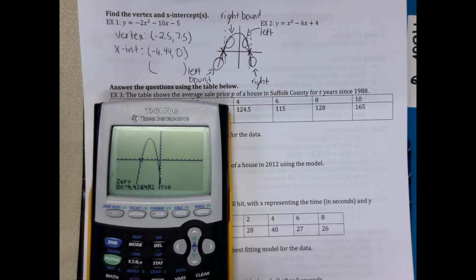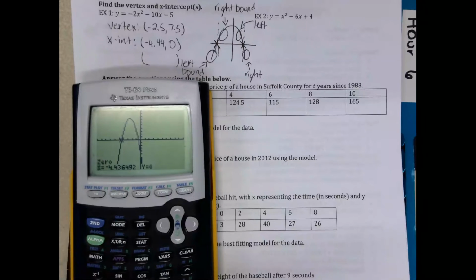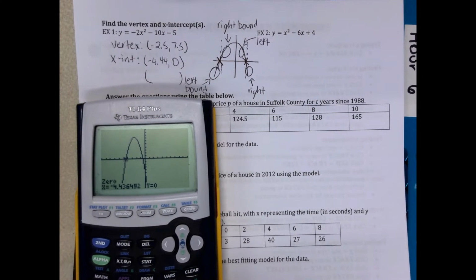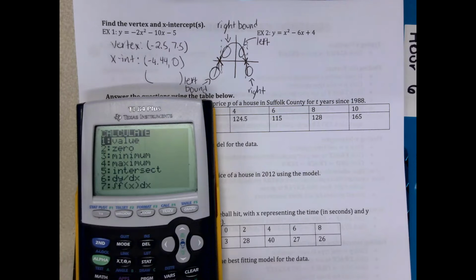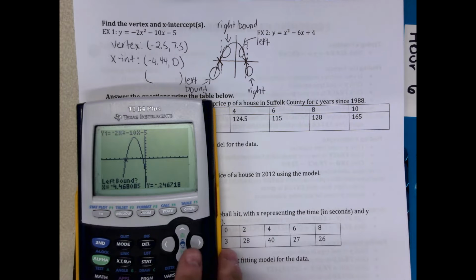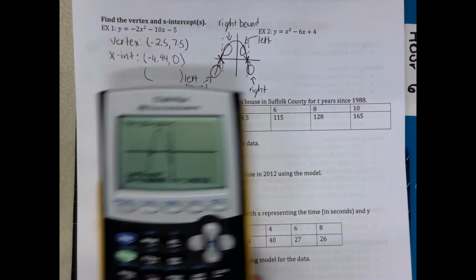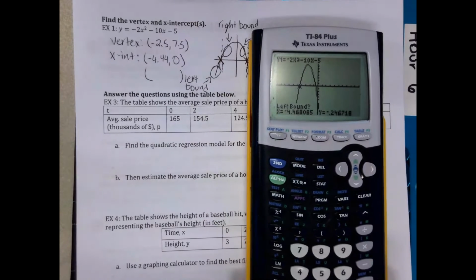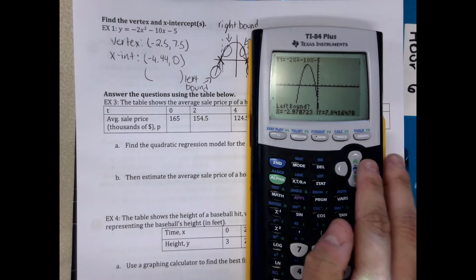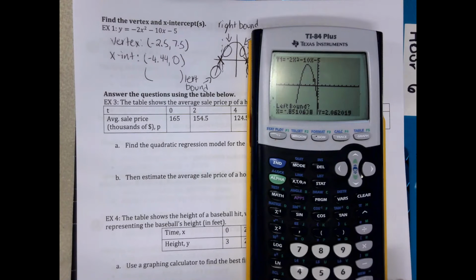So once again, we need to press second. We're going to do second trace. We're going to go to 0, which is number 2. Press enter. I will have to use my right arrow to move the cursor. And I just want it somewhere a little bit above that x-intercept. Press enter. And then take your cursor, put it somewhere below the x-axis, press enter. And don't forget, anytime I ask you for guess, you press enter one more time. And so here I get negative 0.560 as my x-intercept.